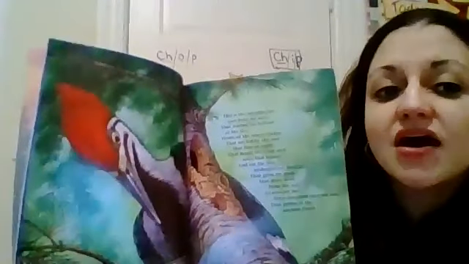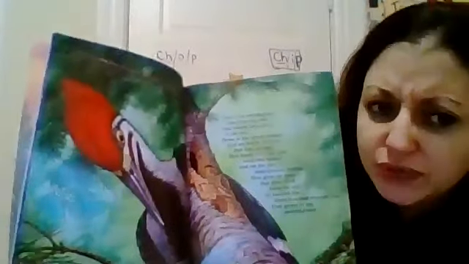My kids love woodpeckers. This is a really cool bird. He makes a lot of noise, but he's a pretty cool bird.